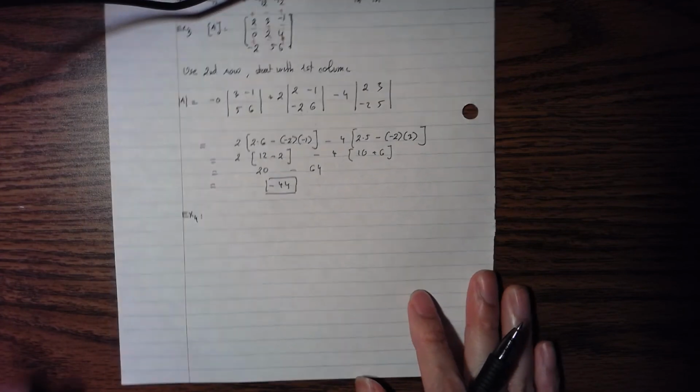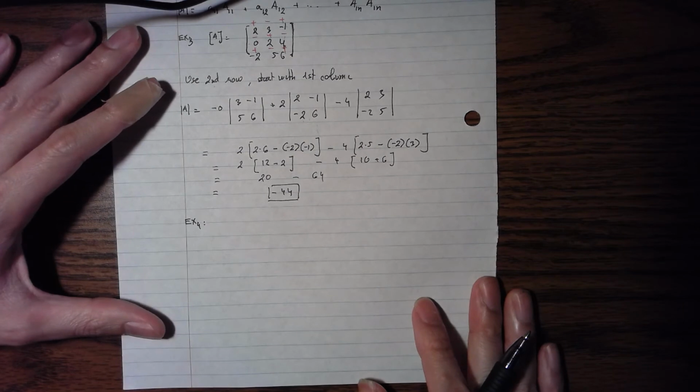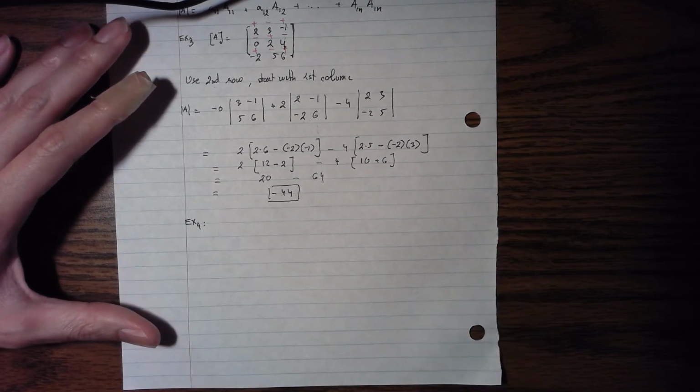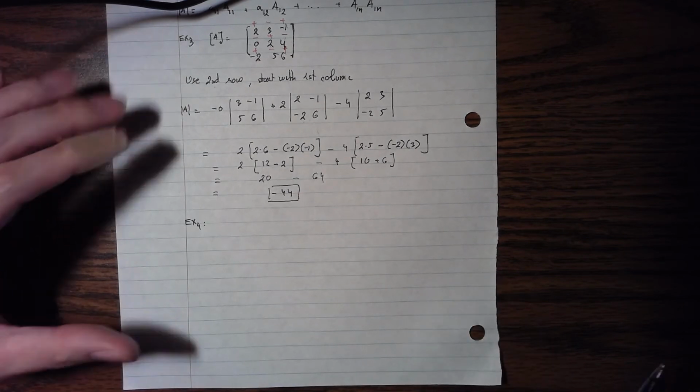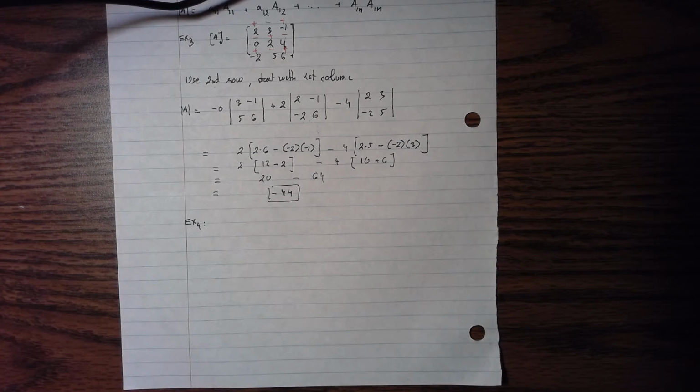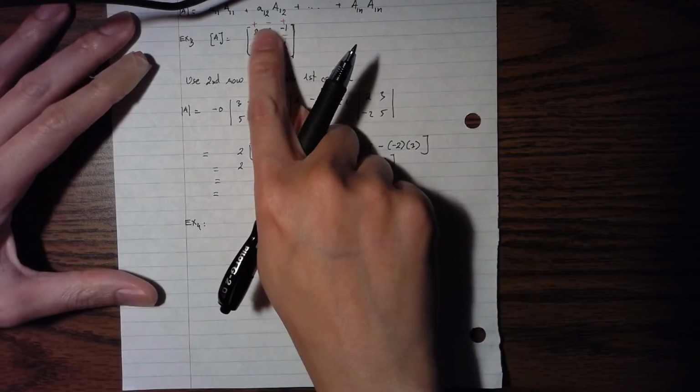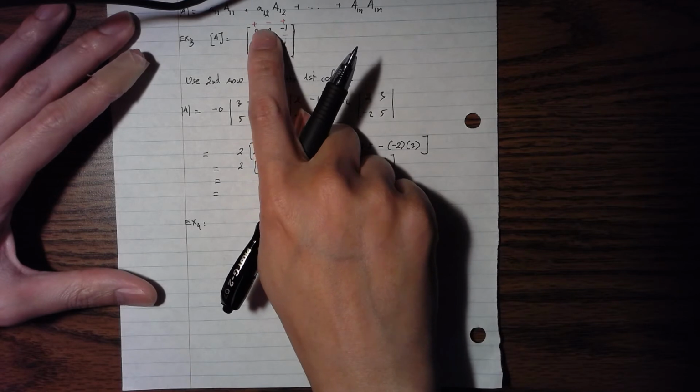Let's see if it is easier or harder, or whether we have to use the general rule. The general rule, as I said, is just in case they ask you to find a certain cofactor or certain minor, then it could be easy. But in order to find a determinant, you just follow the way I assign the sign right here.